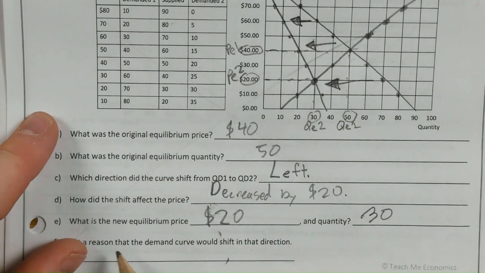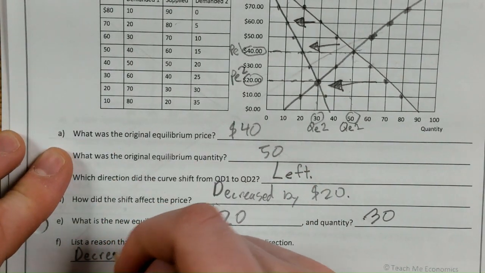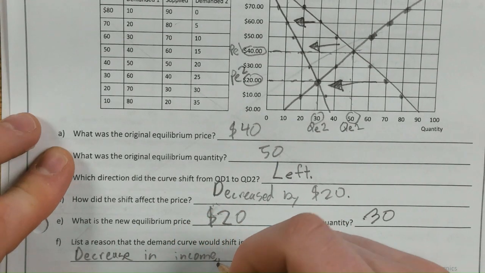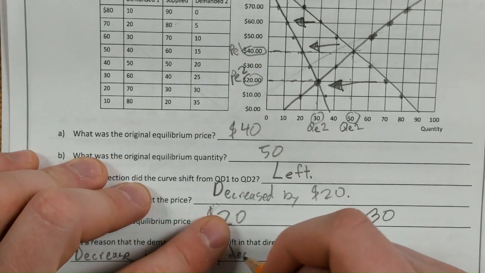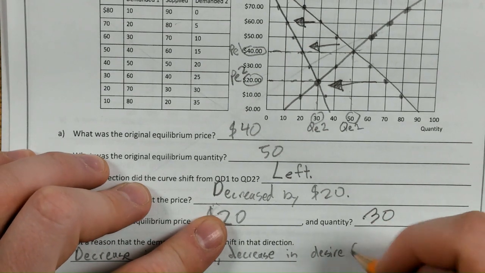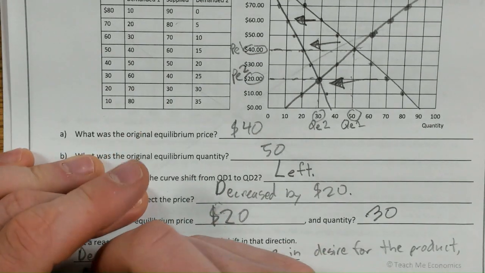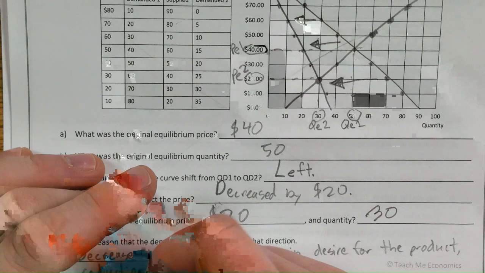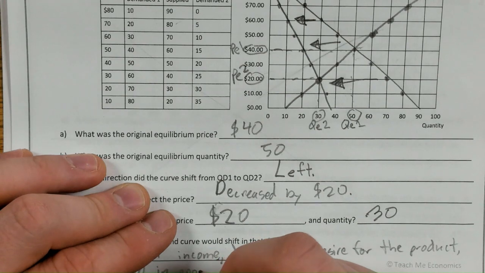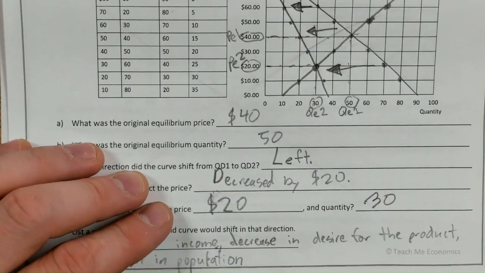Reasons that demand curves can shift left would be a decrease in income. Or a decrease in desire for this product. Could also be a reduction in population. So let's say there's a terrible natural disaster in a given area and less people live there now, so there's going to be less demand for that good in that market.